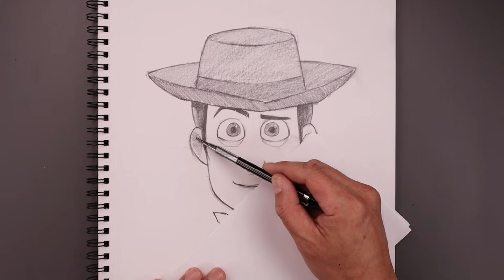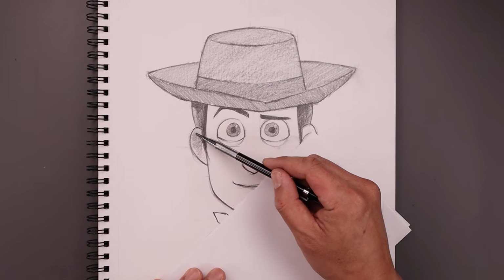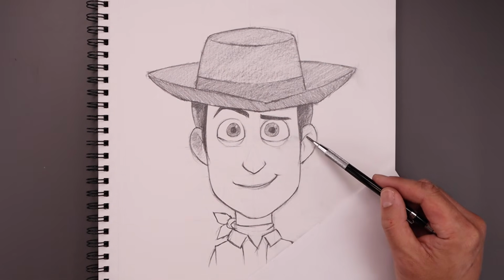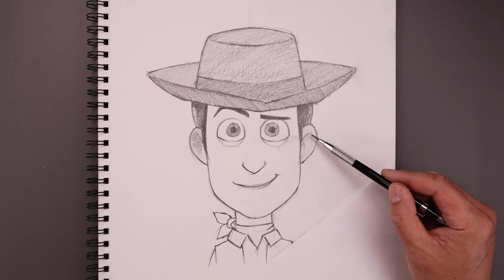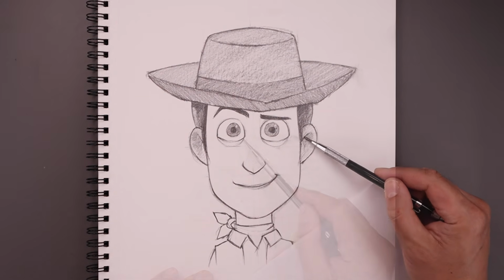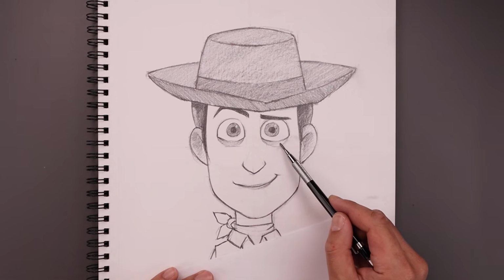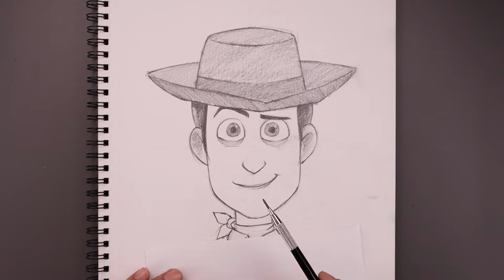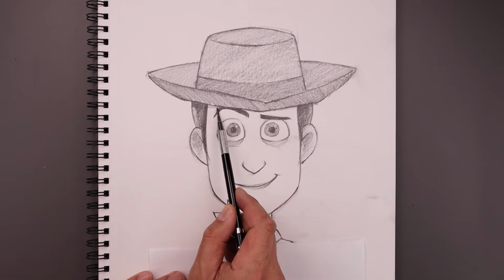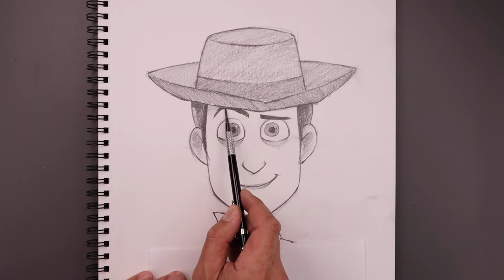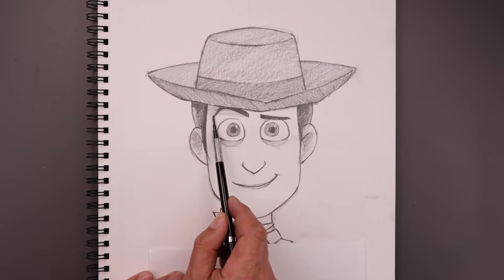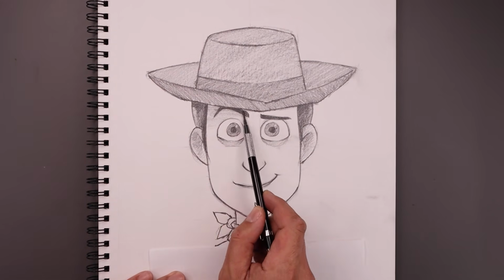I'm just going to add a light shadow inside the ears. Just underneath that fold. Now the hat's going to cast a shadow across the top of the head. So just darken that up and then fade that down.